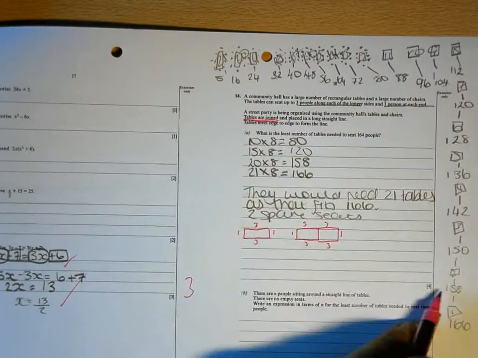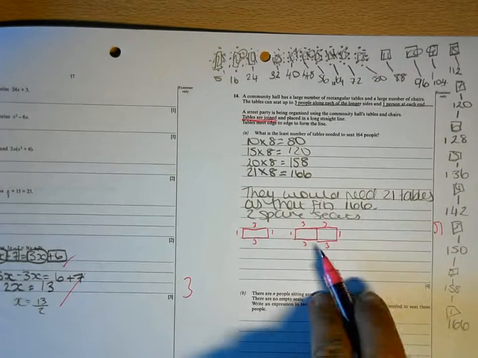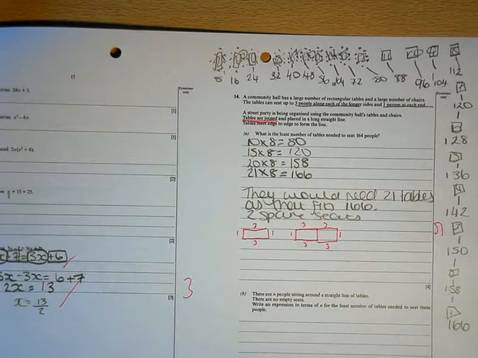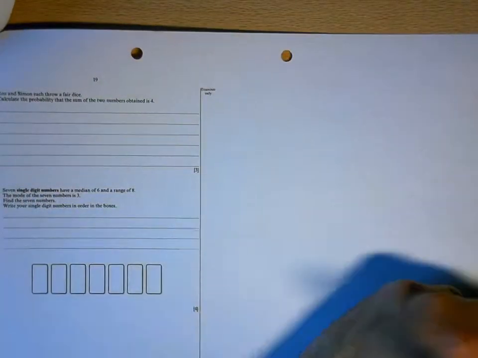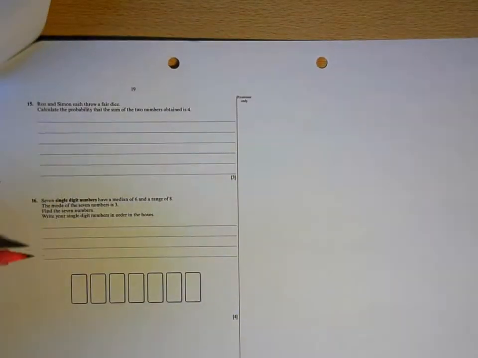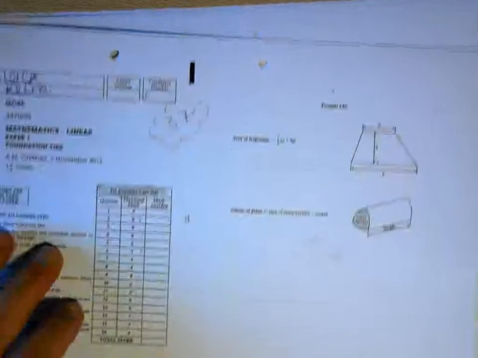So your strategy is right, what you're trying to do, but then you've misunderstood from there. So again, take a look at how I work through those on the video solution.